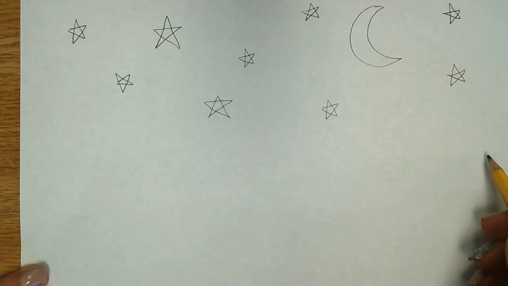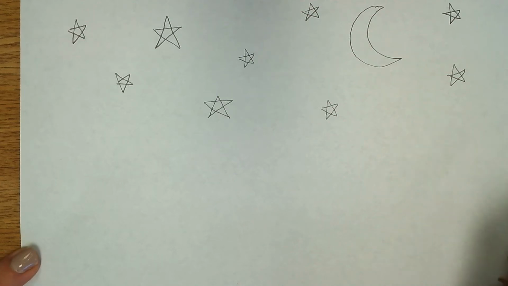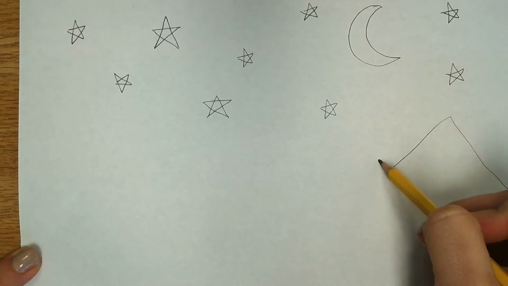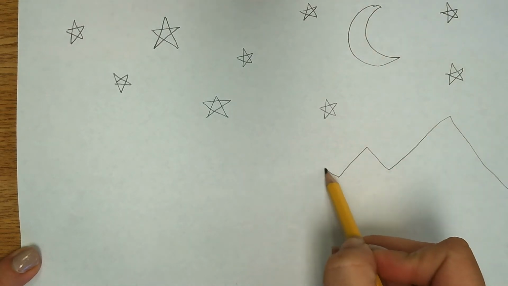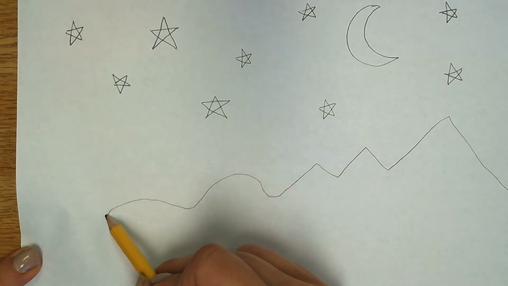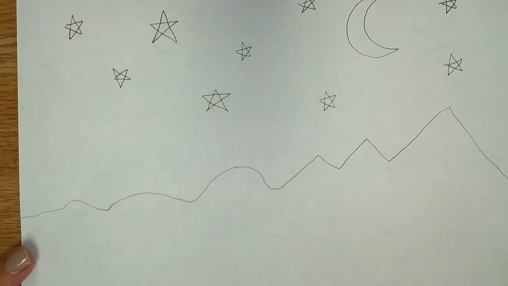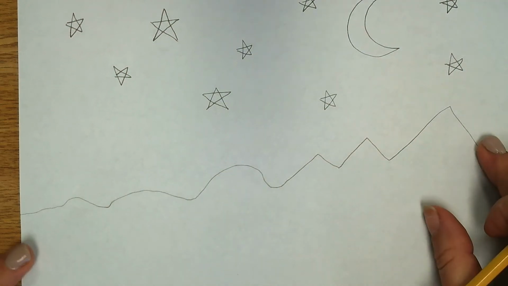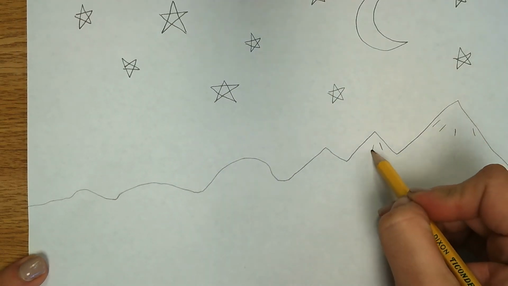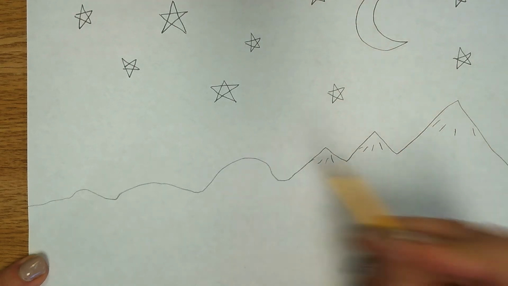Okay, now we're going to draw some mountains. And our mountains are way off in the distance. So we're going to draw a couple tall ones, and maybe some rounded ones, and some hills. Okay, that is also part of our background. Some little snow on the mountains.